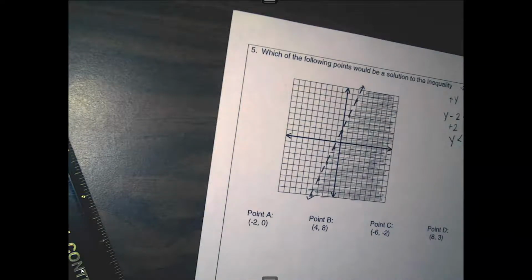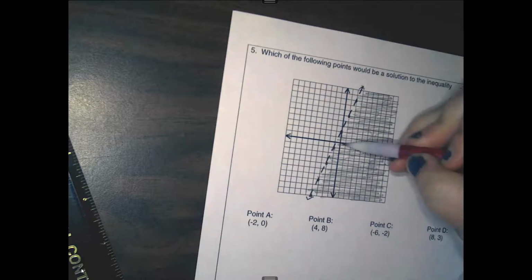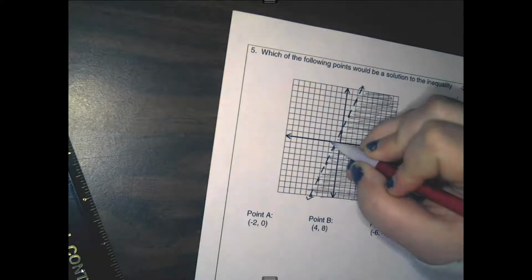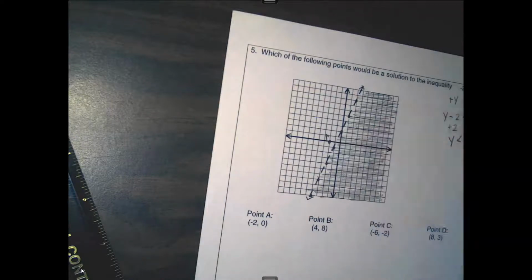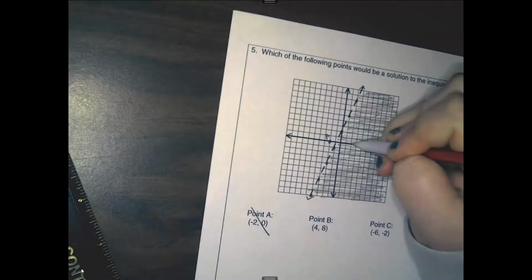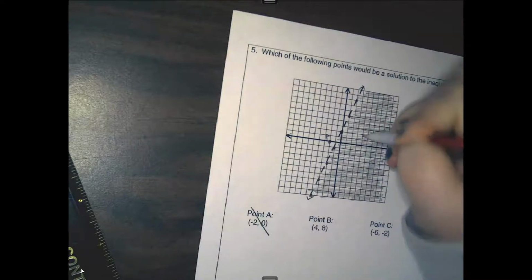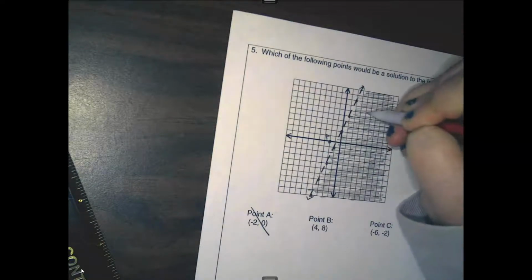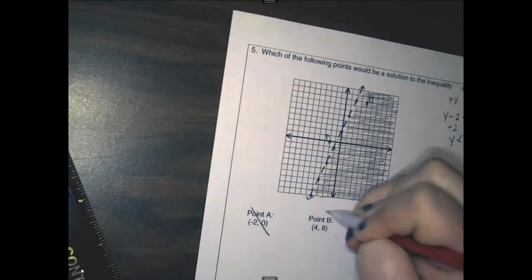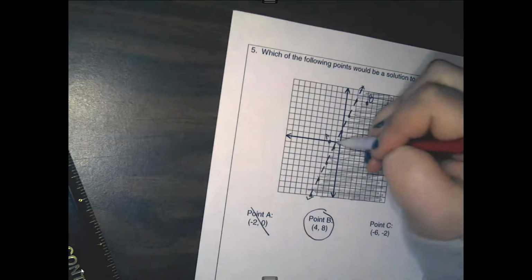So let's look, what points? So I'm going to plot these points. So we have -2, 0. That's where my A would be. That's not a possibility. 4, 8. 1, 2, 3, 4. 1, 2, 3, 4, 5, 6, 7, 8. B. Oh, that's good. Negative 6, 2. Negative 2, 1.